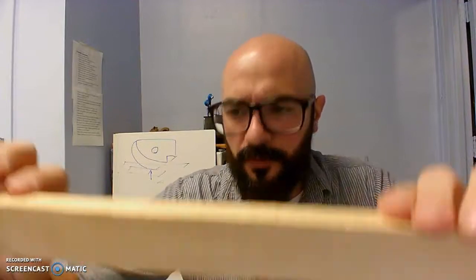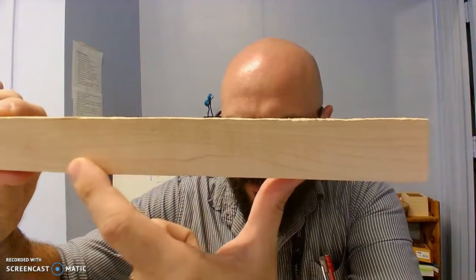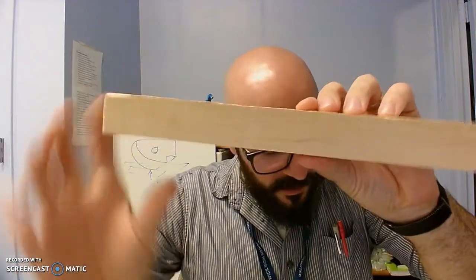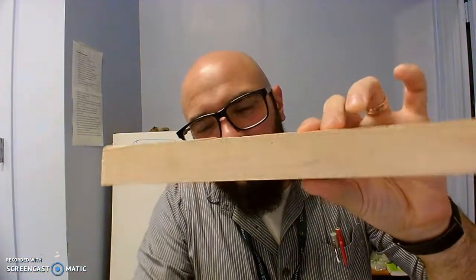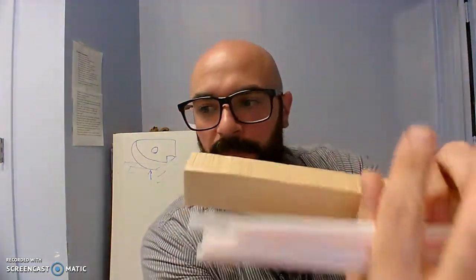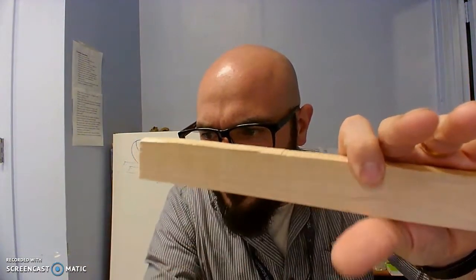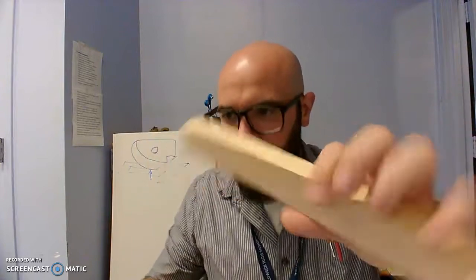So I want to just show you a little bit about wood grain. Wood grain are the lines that appear on a piece of wood. And you have to realize that wood is almost like a bunch of tiny straws held together with something called lignin. It's just basically a natural glue that the tree produces. So these straws follow the direction of the wood grain.